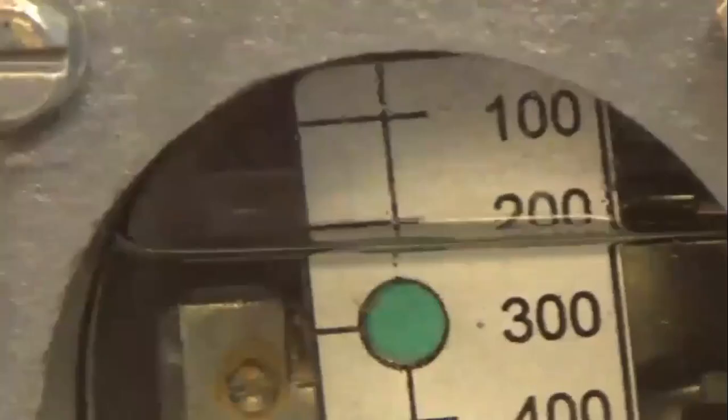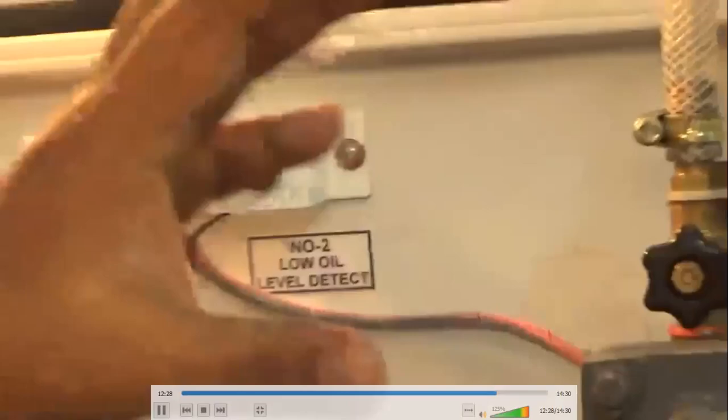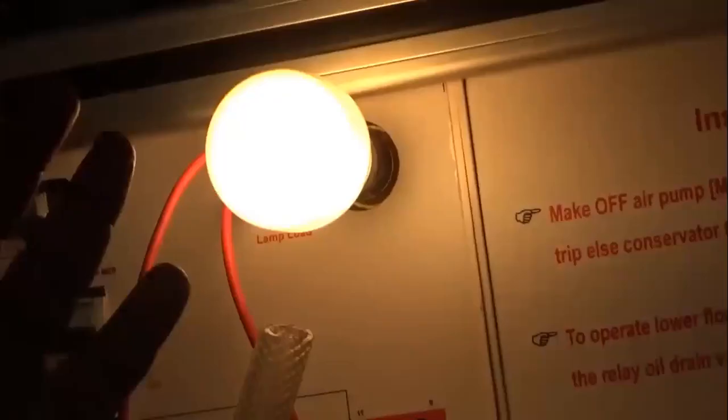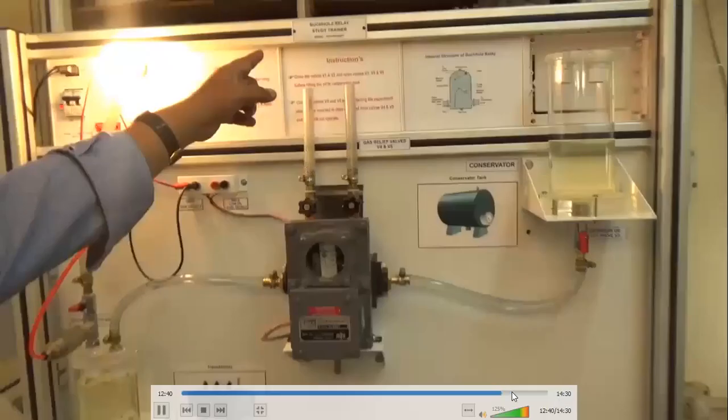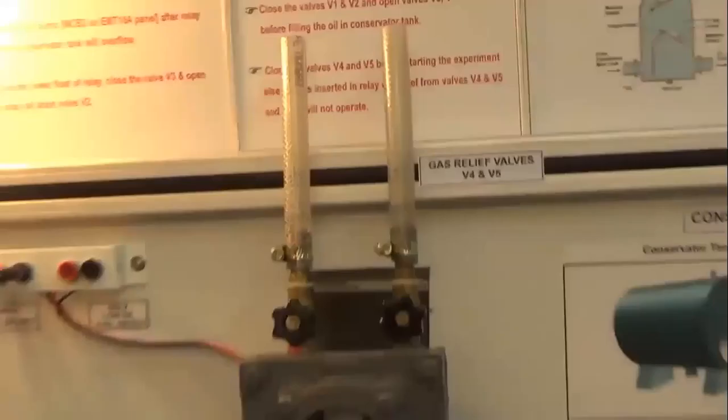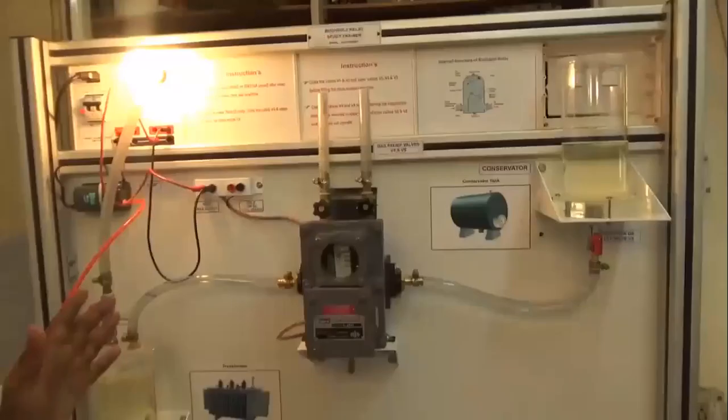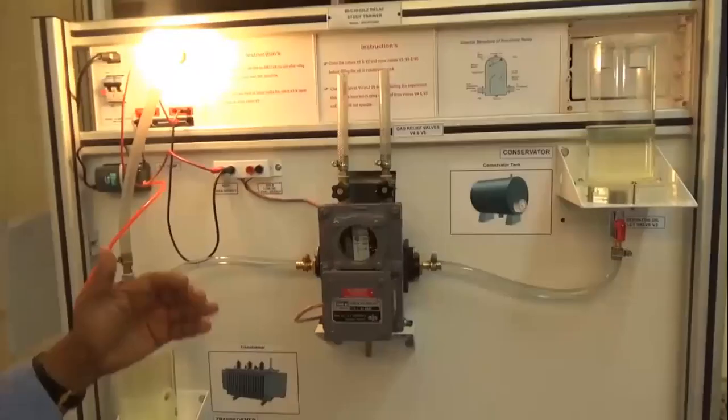Correct? This indicates that a fault has been created, and engineers will come immediately and rectify this fault. Correct? This is the first experiment. This is the most important experiment which we can study in the Buchholz relay study. Second fault also is there. You will ask, is there only one fault in the strainer? There is a second fault also. One other fault also is there.